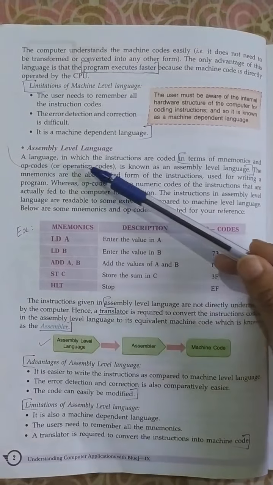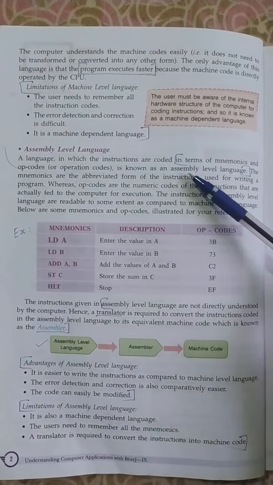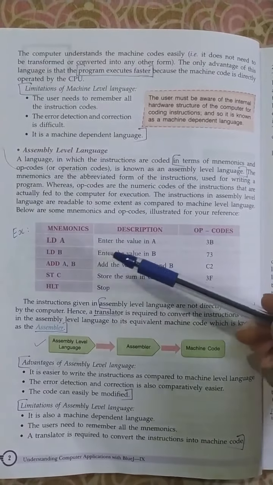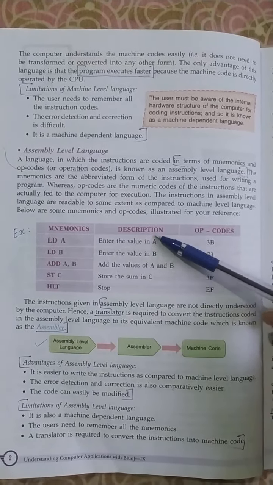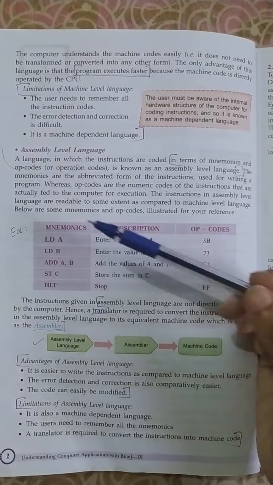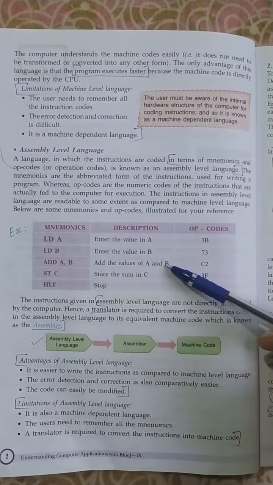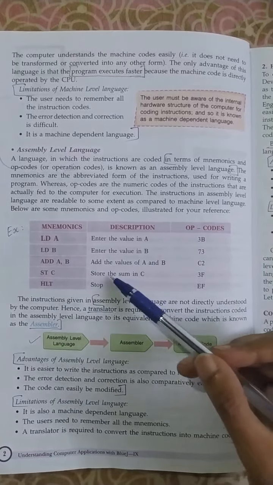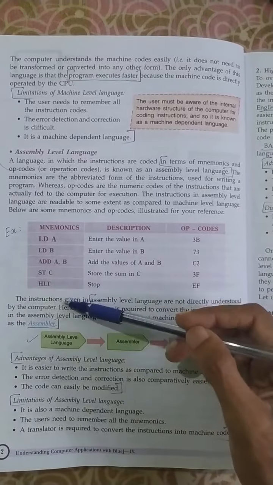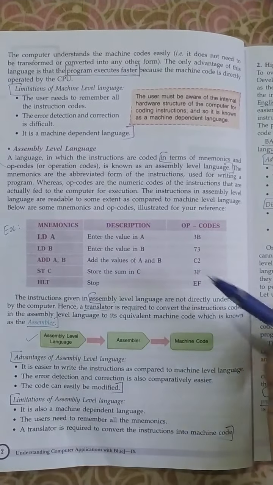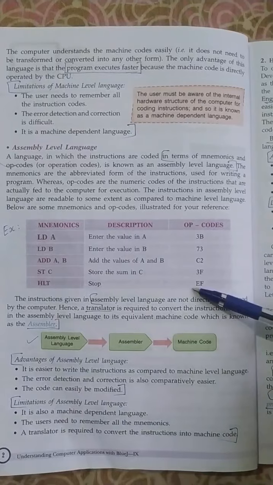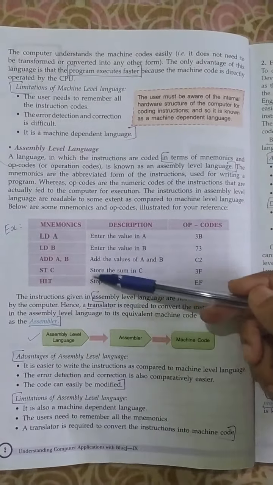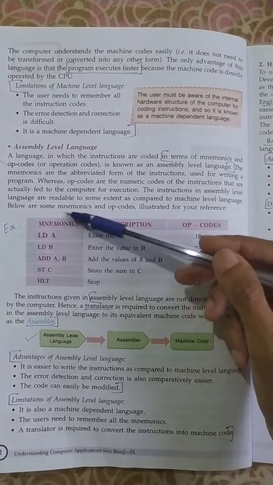And the second category of low-level language is assembly-level language, in terms of mnemonics and opcodes. That means operation codes, which is known as assembly-level language. Mnemonics means this one. If you want to load a value or you want to store a value in a variable, you have to use this mnemonic. And if you want to add two values, you have to use this one. And for storing the result and for stop, the HLT mnemonic you have to use. So corresponding opcodes also you have to remember. So these are not understandable by the user, right? Can you understand anything by seeing these mnemonics?